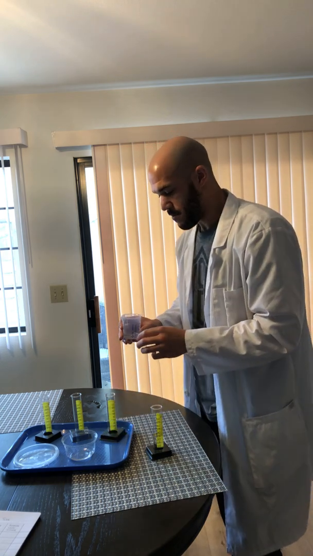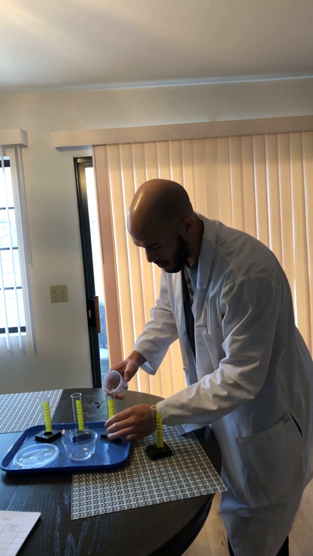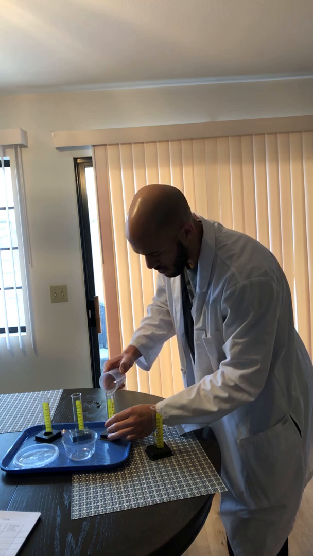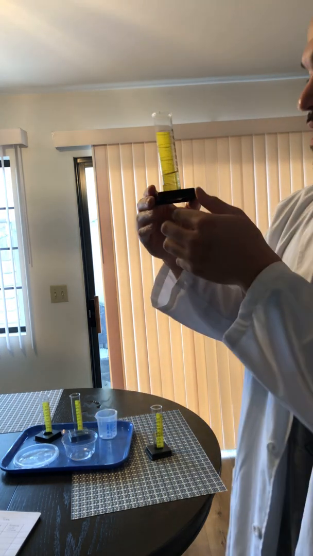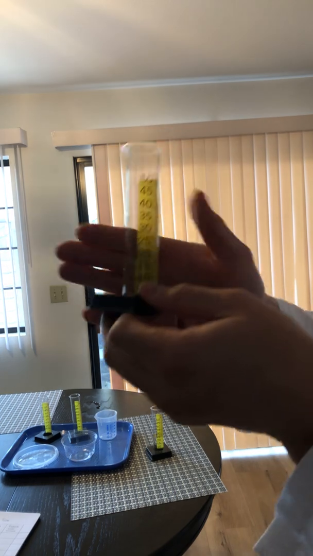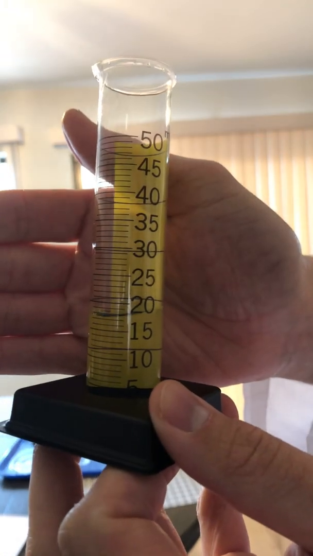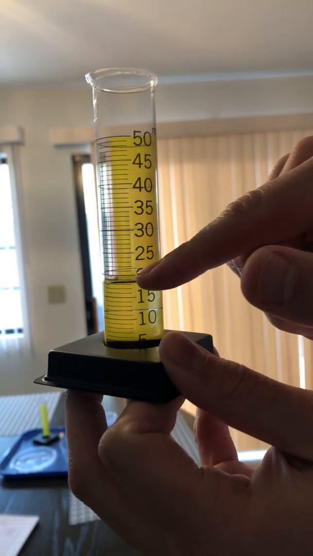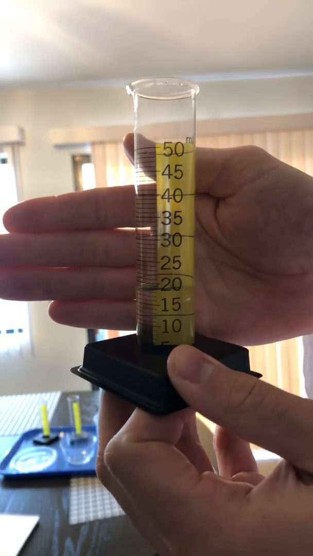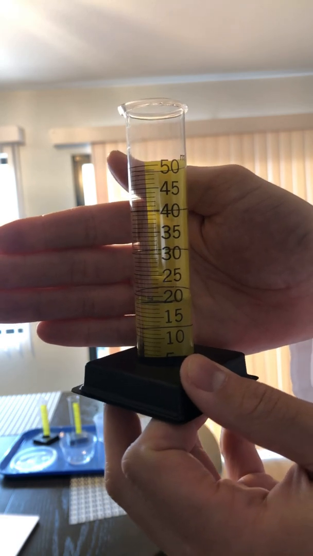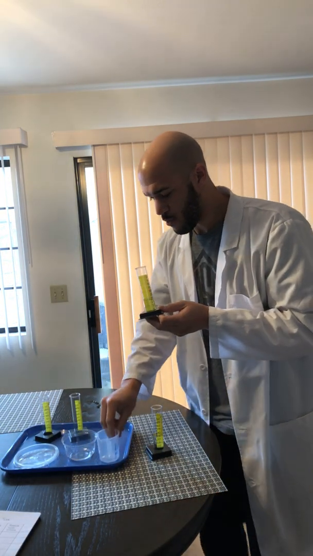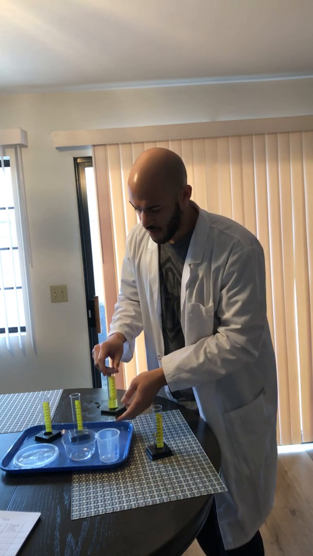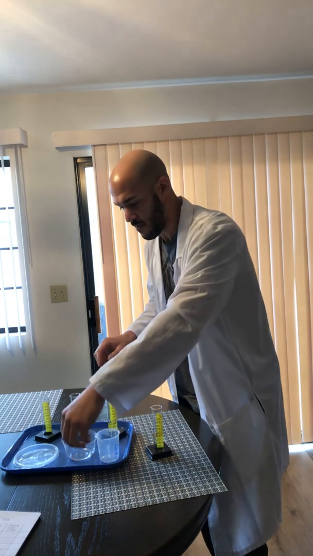Now let's go with our beaker. We started with 25 milliliters. I'm going to pour it in. Let's look at our beaker. Can you see? Here is the line for 20 milliliters, and it is below our line. I will also be posting pictures of this. It looks like there's about 19 milliliters of water left. So for the beaker, we started at 25 milliliters and ended with about 19 milliliters.